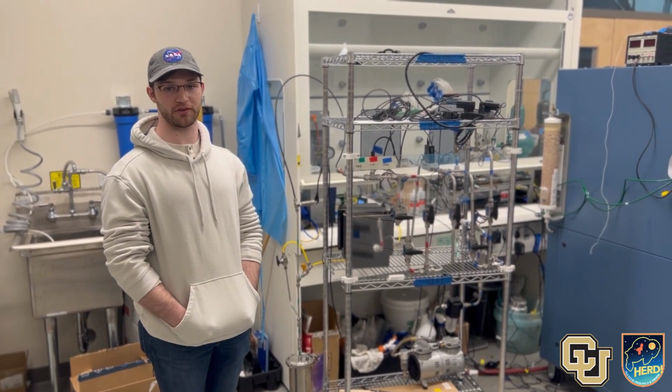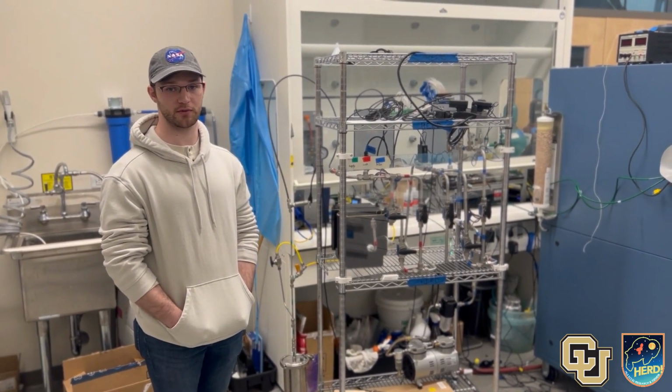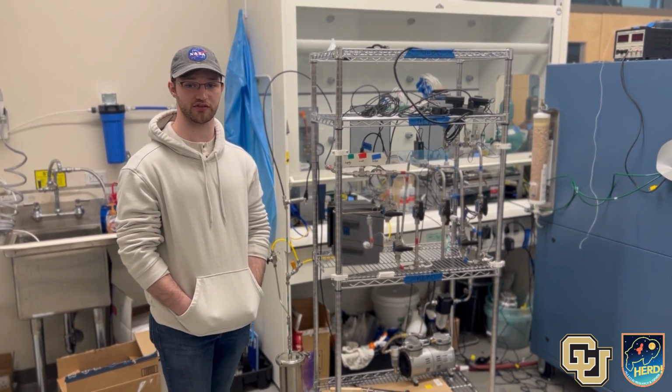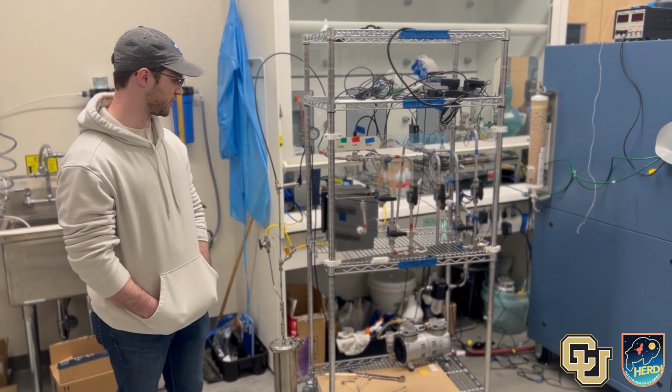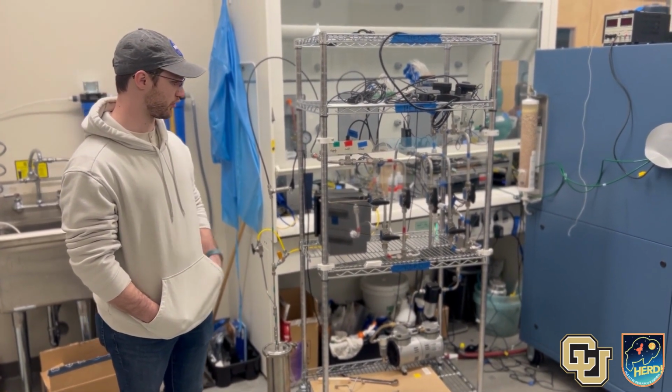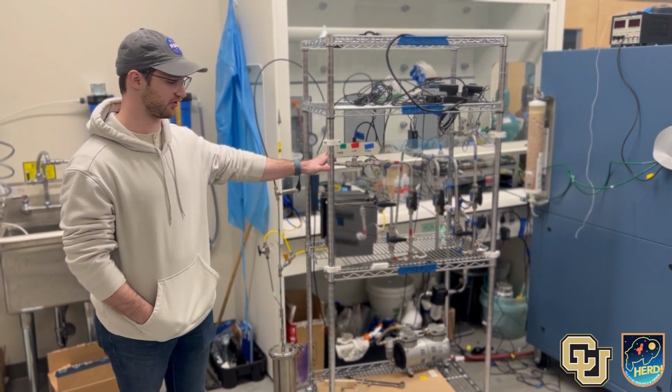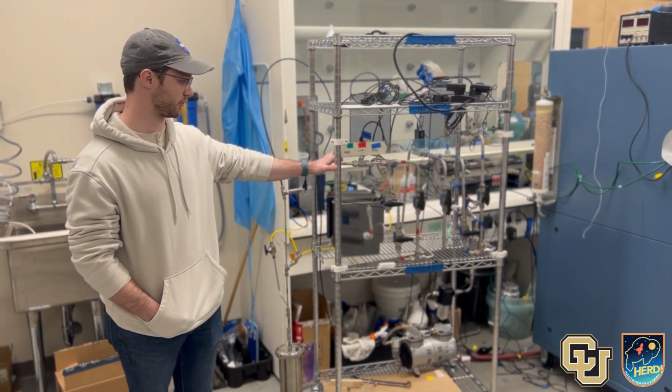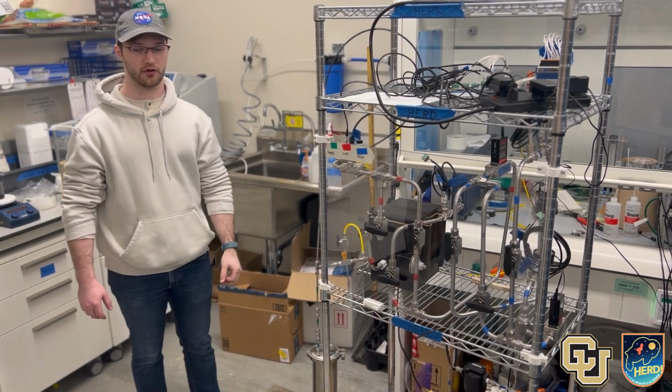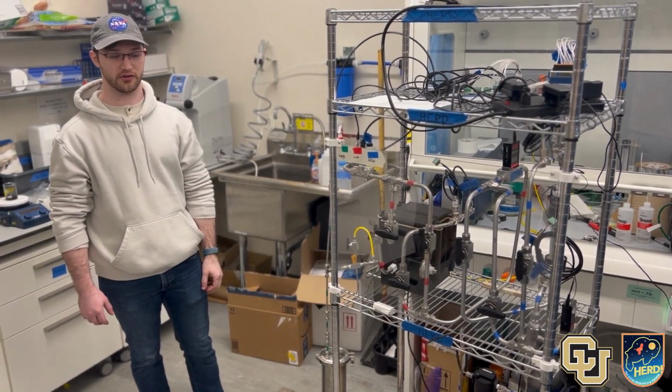I'm Nathan Foote. I'm the systems engineer for the HERD project, and I'm also the humidity removal subsystem lead. So the two things that I was majorly in charge of were the overall system design through systems engineering and the humidity removal subsystem. So I'll start off by going over the overall system design.